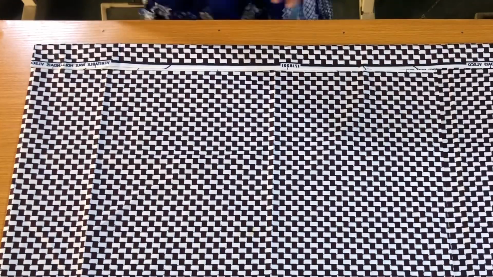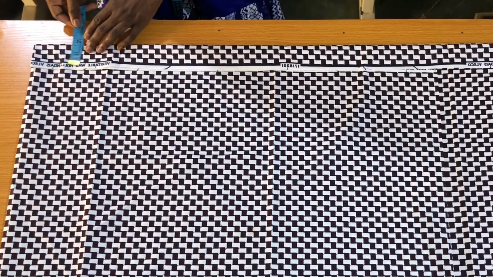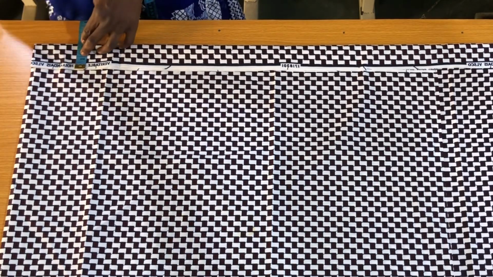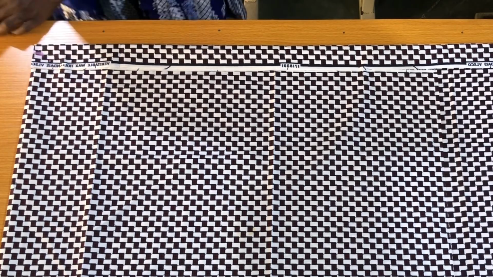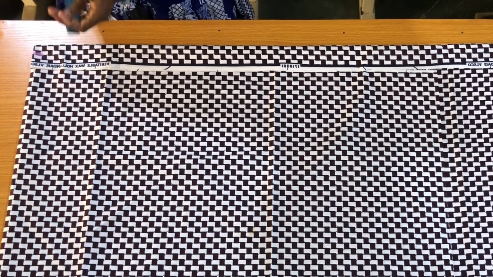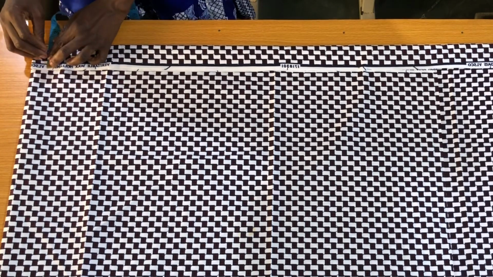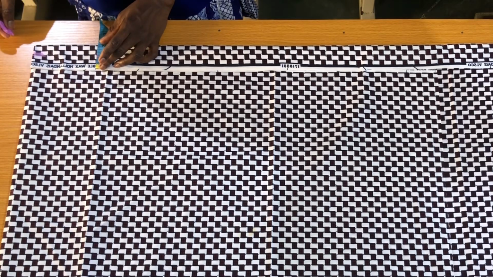Now, to get the button allowance, I'll divide this fold into two. Since the width of the fold is 2 inches, I'll divide it into two, and that will be 1 inch. I'll mark this straight down to the length of the fold.